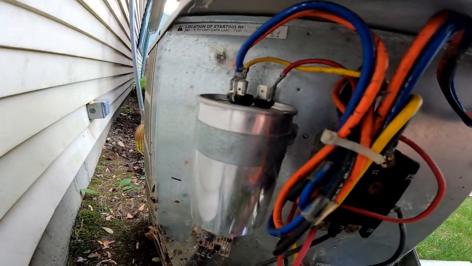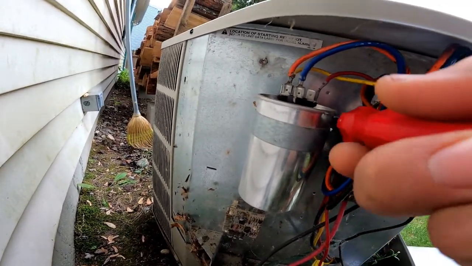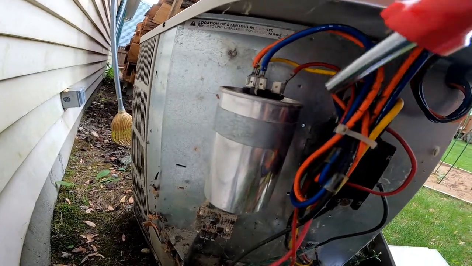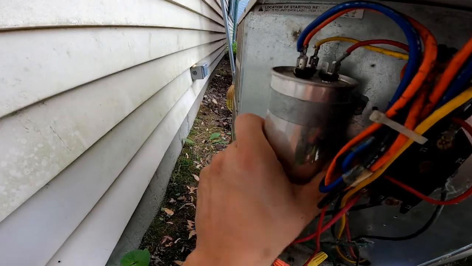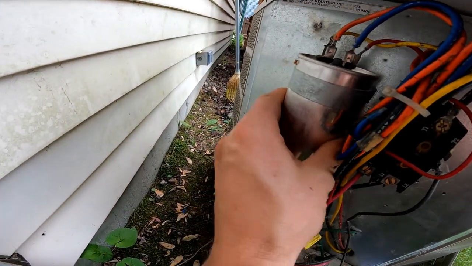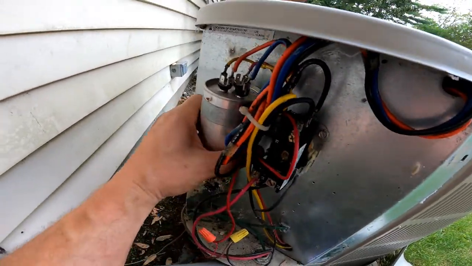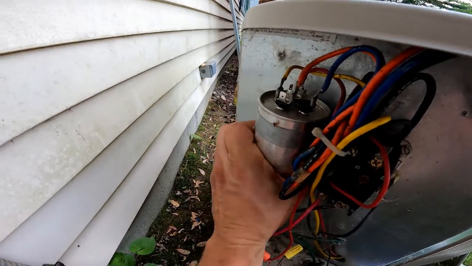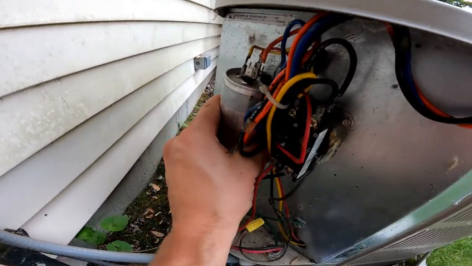Now, I've already changed this capacitor recently, but in order to check a capacitor, you need to know what reading you're looking for. One of the ways we're gonna do that is by rotating the capacitor around in place. There we go, turn it. On one side of the capacitor, you're gonna end up with a sticker, and that sticker is gonna tell you what you're looking for.